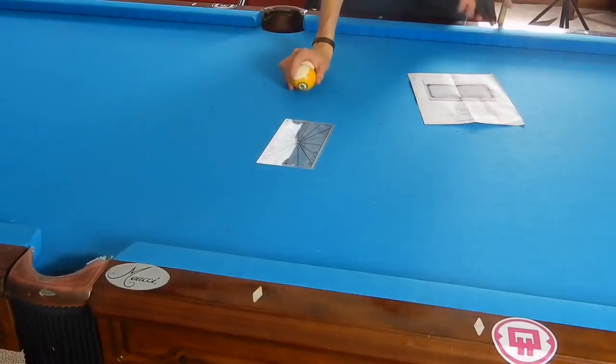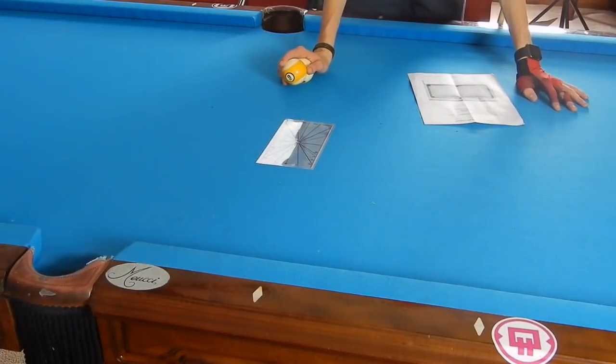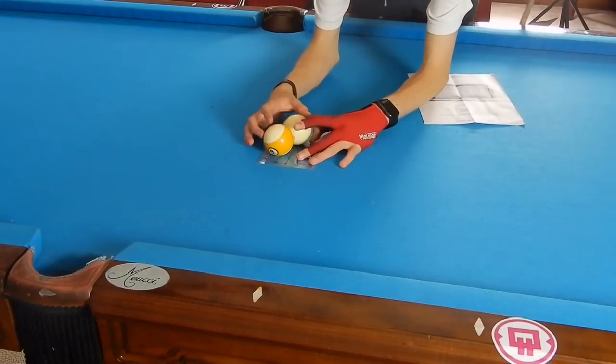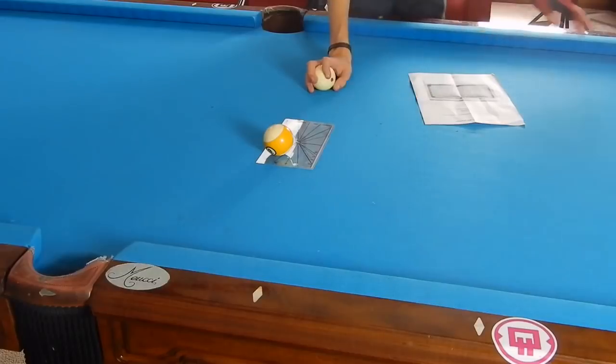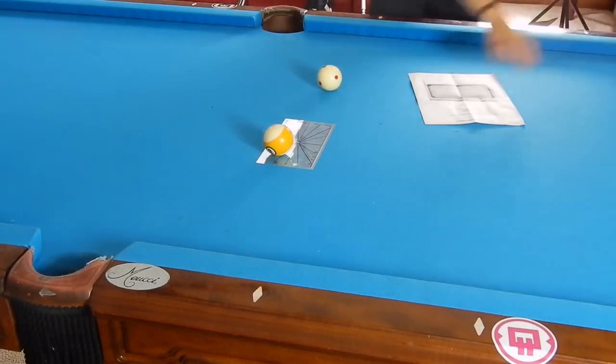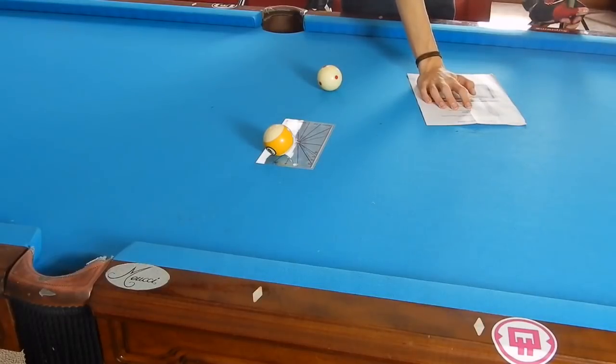We also have paths of the cue ball with maximum topspin. Let's set this back up, like so. It says right here, the path of the cue ball with a 3/4 ball hit with maximum topspin is the 31 degree line.